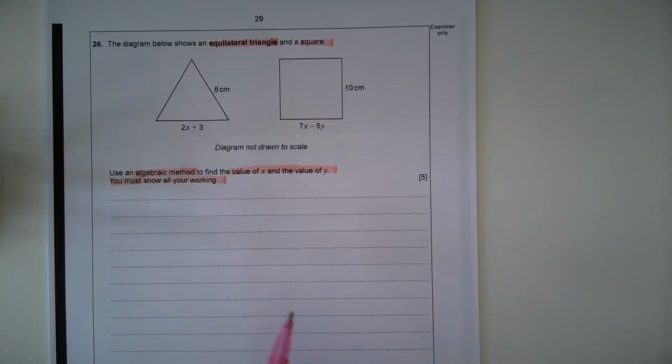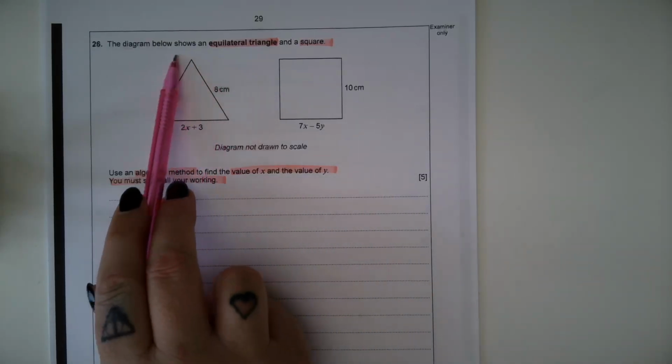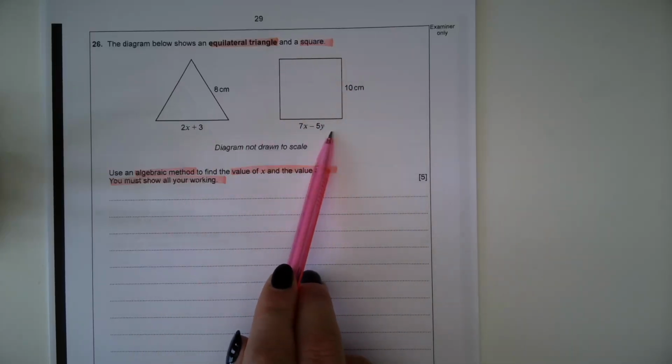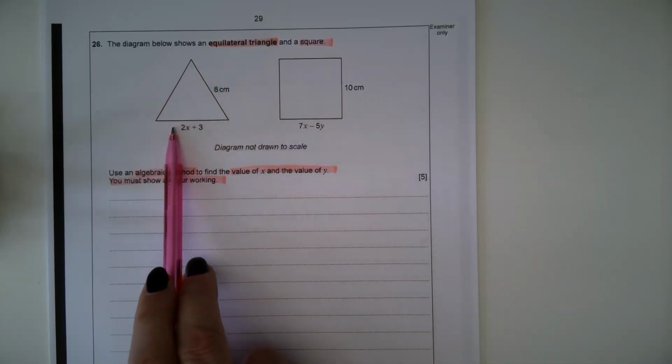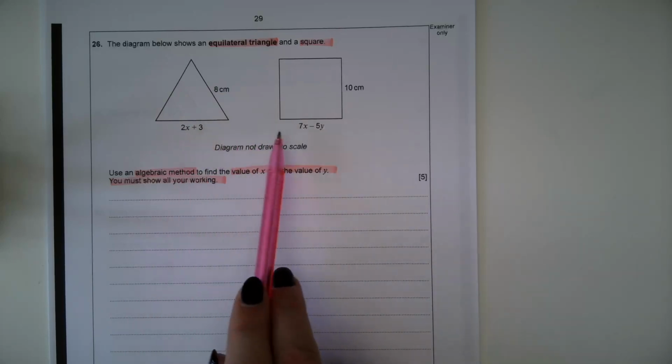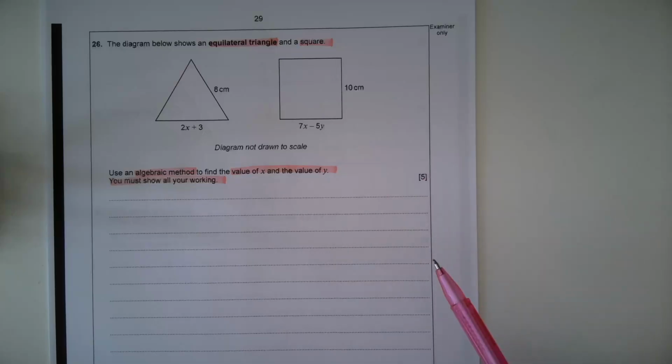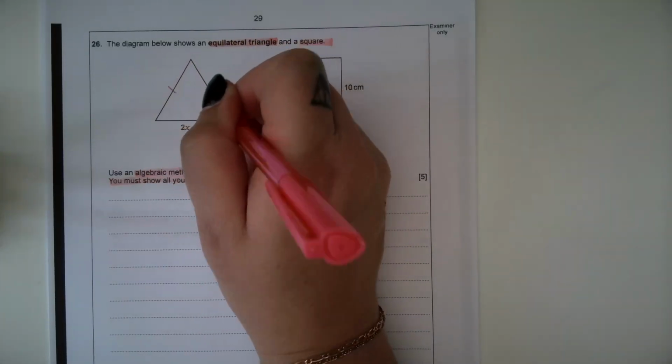Okay, and we've got to use algebra. They specifically say that. Okay, so my equilateral triangle only involves x, but my square involves x and y. So I'm going to start with my equilateral triangle to find the value of x, so then I can use that to help me when I get to the square. So equilateral triangle, well, what do we know about an equilateral triangle? All 3 sides are the same.